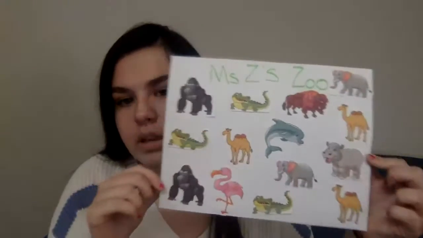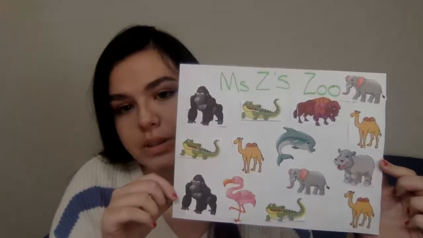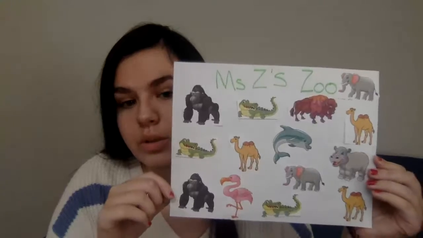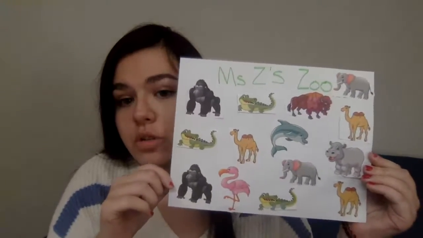All of those animals were in there, and you're going to have the opportunity to use any of those animals in your own zoo. So I made a zoo to show you kind of what it will look like. So here's my zoo with all of my animals in it. And what you're going to do is you are going to get those animals and you're going to get to create your own zoo as well. You get to pick how many of each animal you want in your zoo.